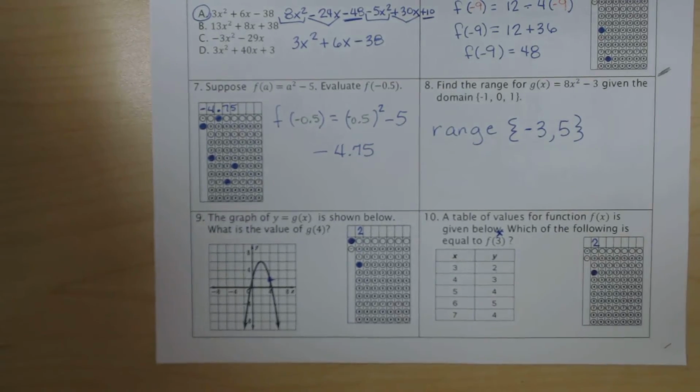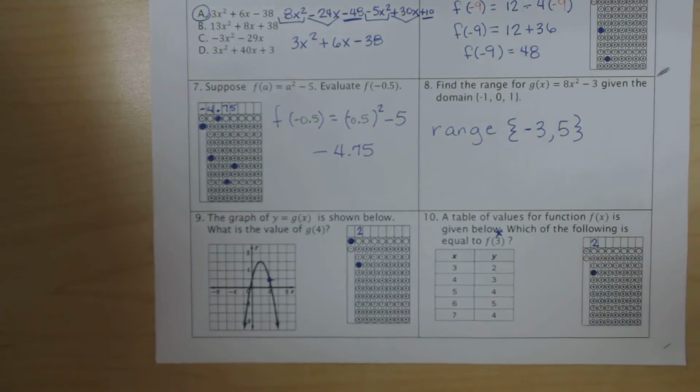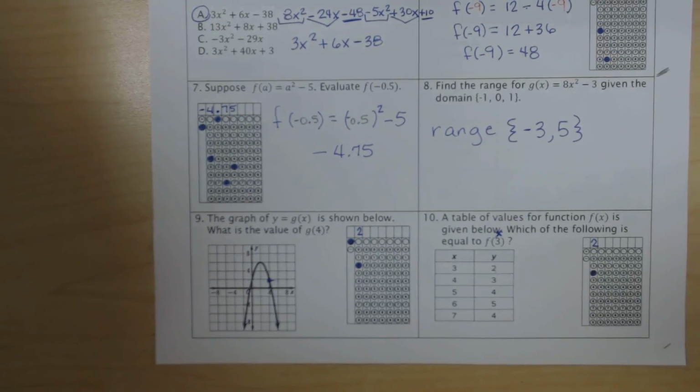So this is part 2 of our review for the unit test 1. And we have one more video which will take care of the back of the document that you have.